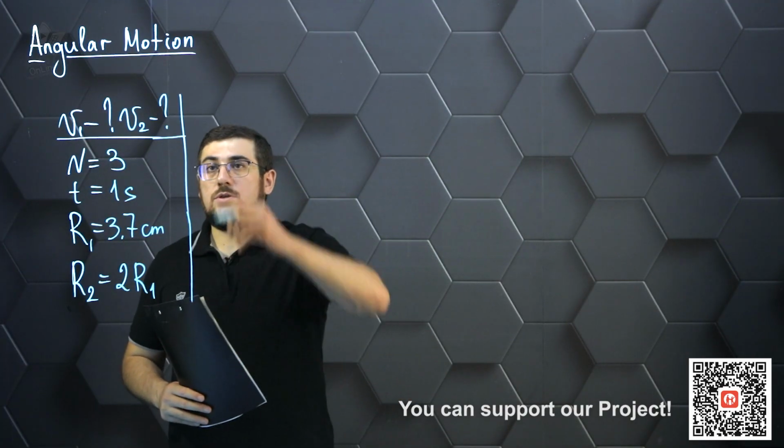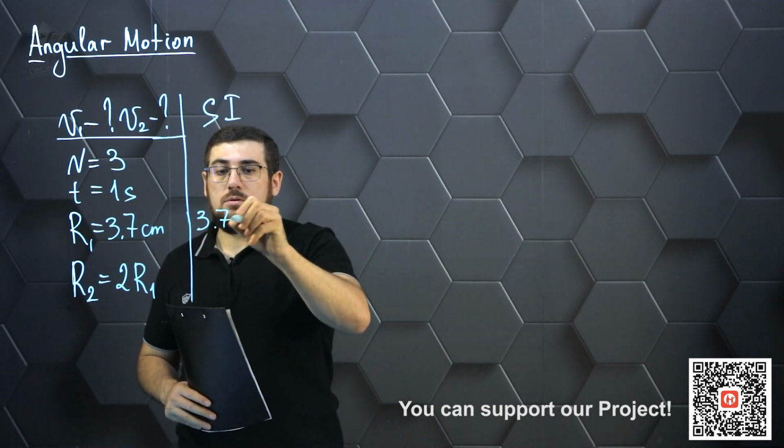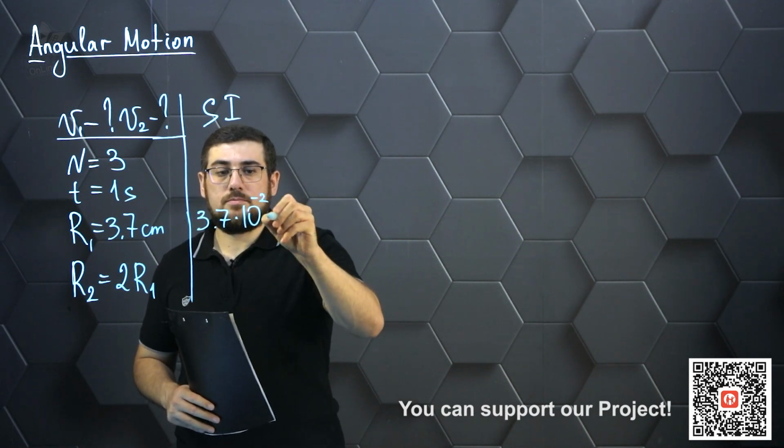We look at the data and we can see that the radius here is not in system units, so we can already convert the radius of the coil into meters.